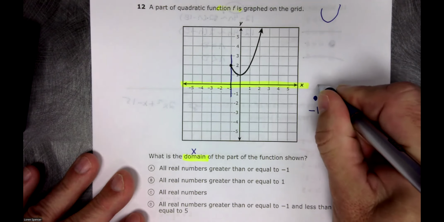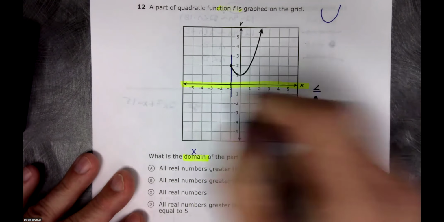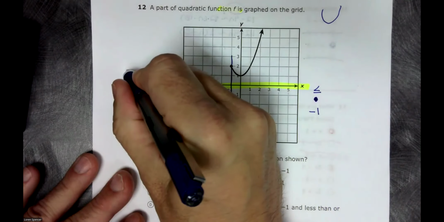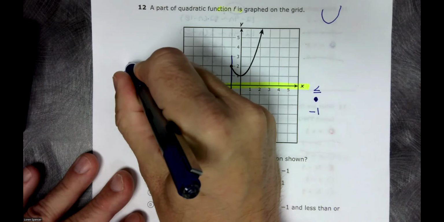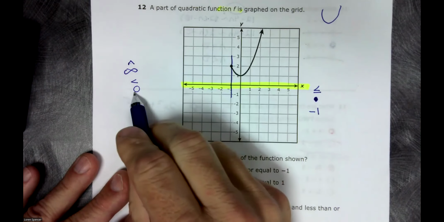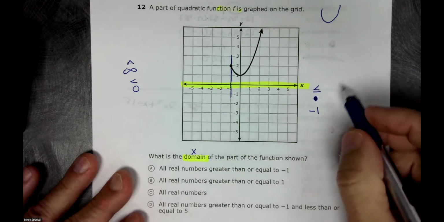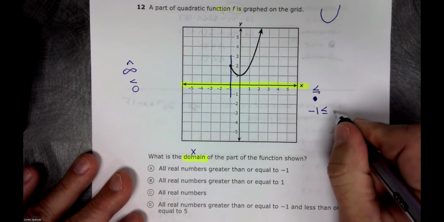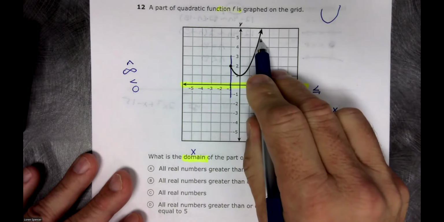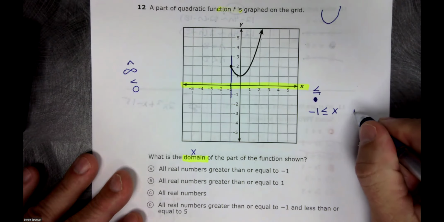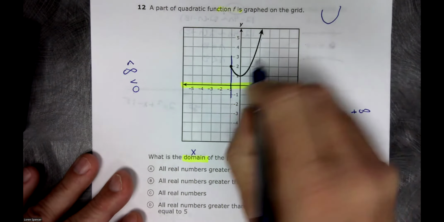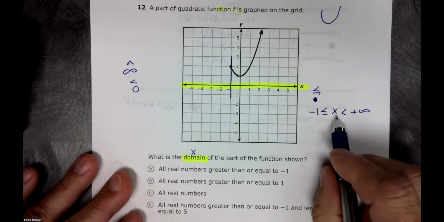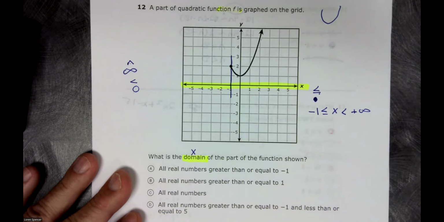And remember, if we have a solid dot, it gets a less than or equal to. If it's a hollow, it gets a less than. Hollow and infinity or arrows get a less than. So it gets this symbol, less than or equal to x, and we have an arrow. Well, that arrow goes to infinity because it's going to get wider and wider and wider. So less than infinity, but we don't write that part.